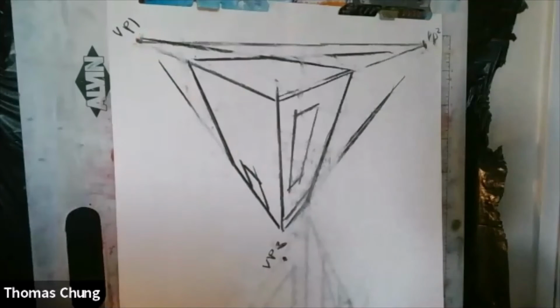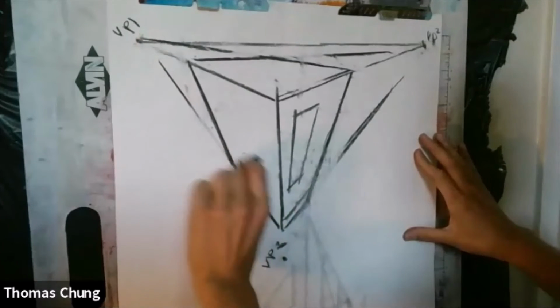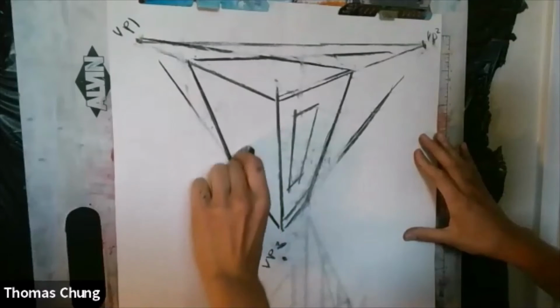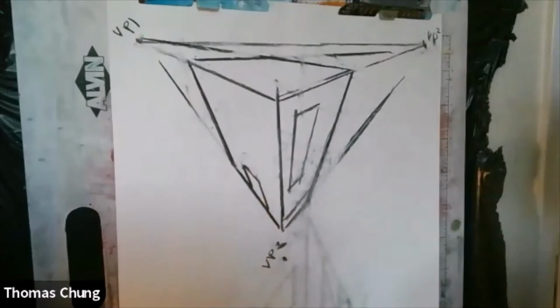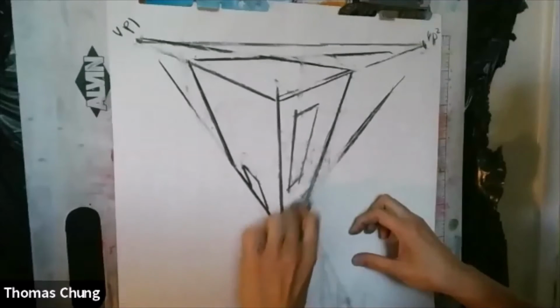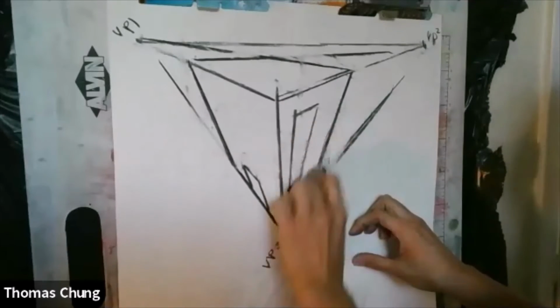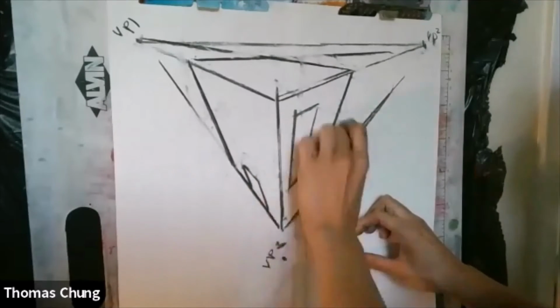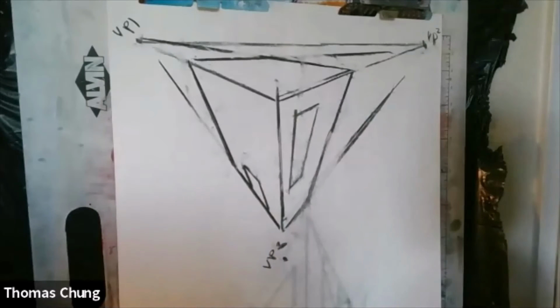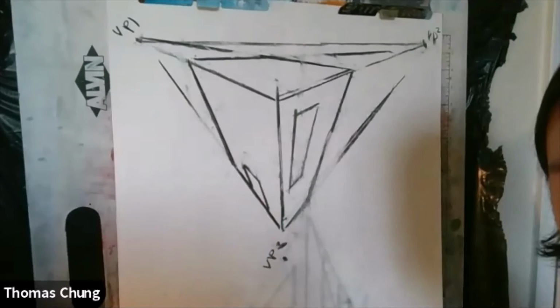So that, very briefly, is 3-point perspective. 1 and 2 are a lot more common. That is 3-point perspective.